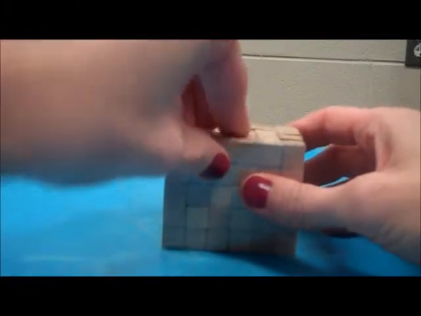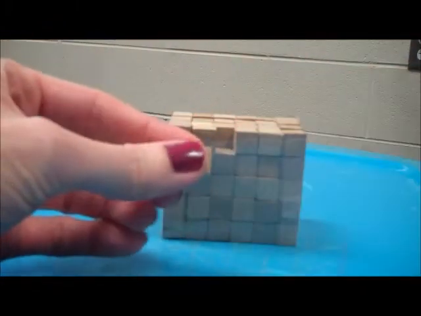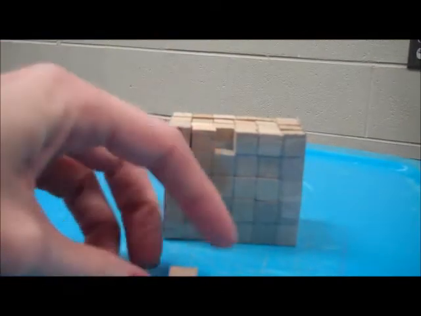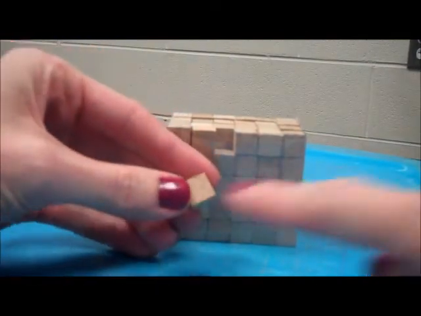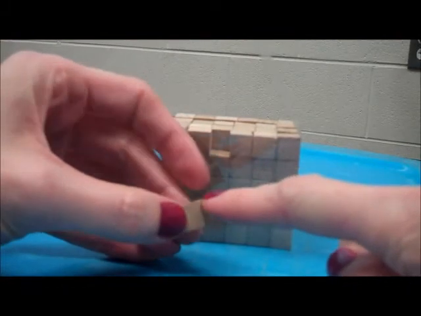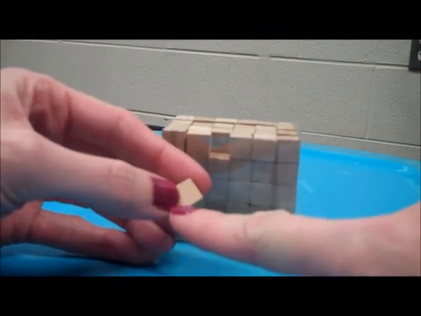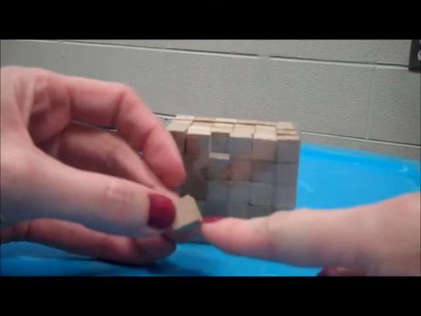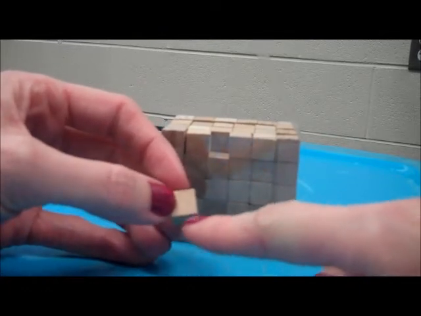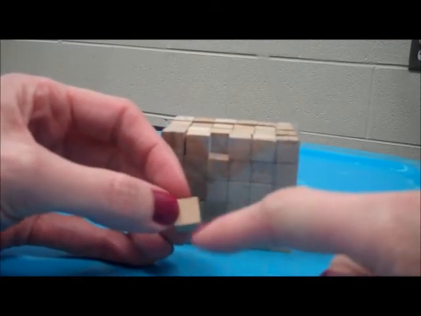One of these little squares is a cubic centimeter because each edge is 1 centimeter. So 1 centimeter times 1 centimeter times 1 centimeter gives 1 centimeter cubed.